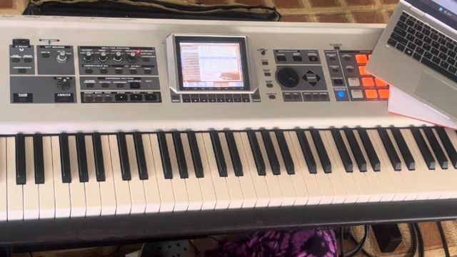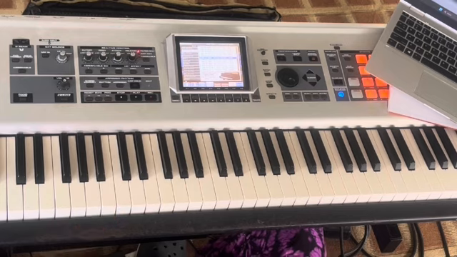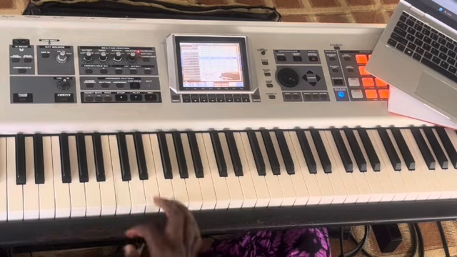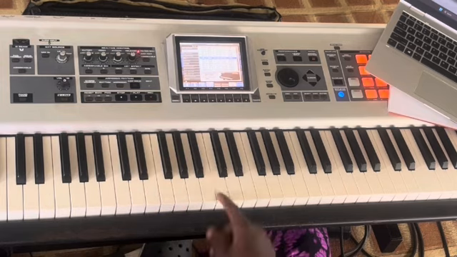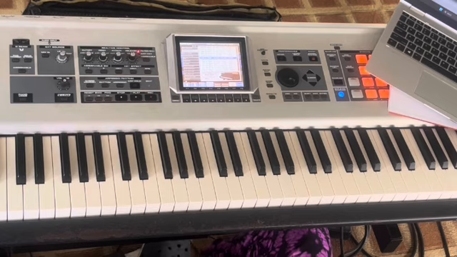Just use C as a reference, but no chord number system, which is 1, 2, 3, 4, 5, 6, 7, the 1. First thing, no chord number system.